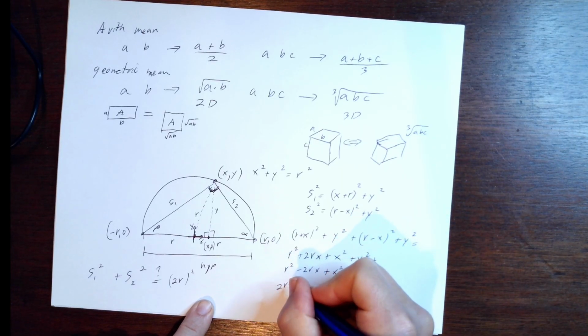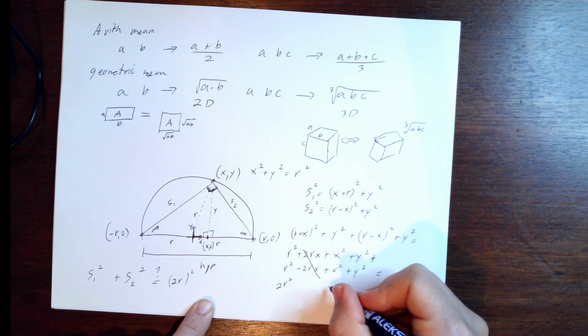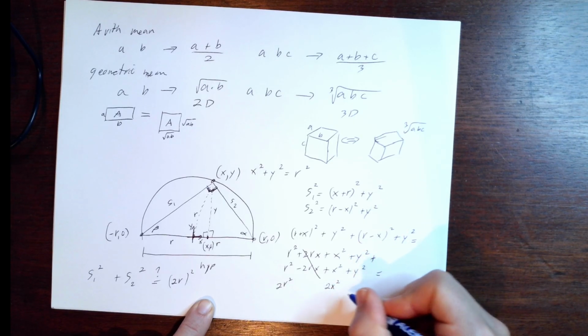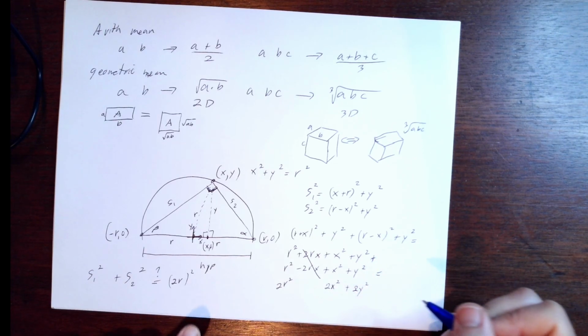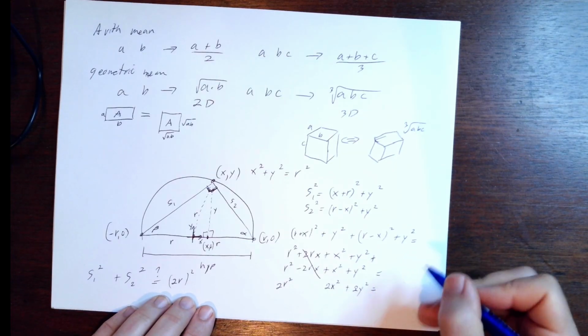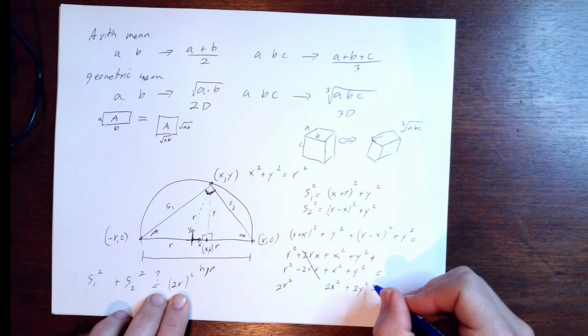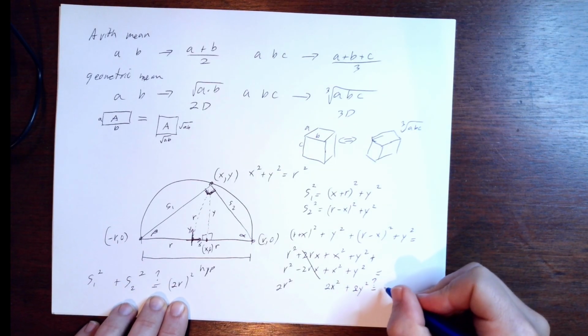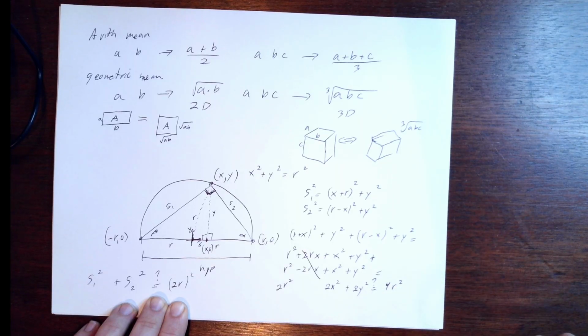We're going to get 2 copies of r squared, we're going to get those 2rx terms conveniently canceling each other out, we're going to get 2 copies of x squared and 2 copies of y squared. And remember, this whole time we've been asking ourselves, does that in fact equal this? So can I make a claim about this being the same as 4r squared?